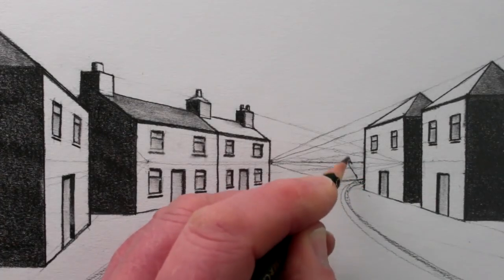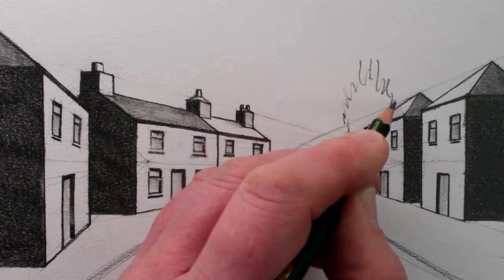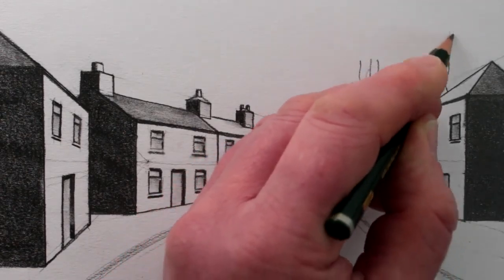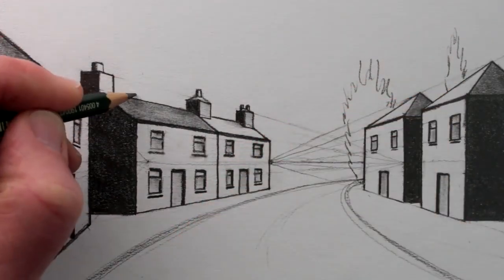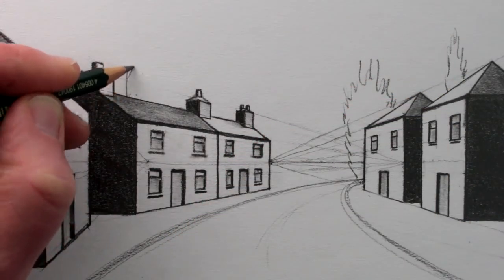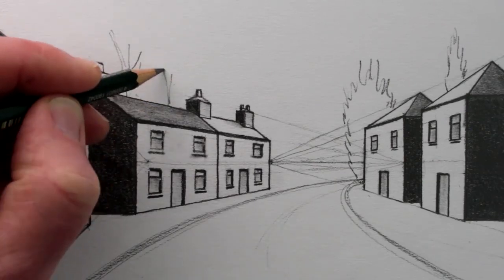We could draw a dark tree here at the end of these houses on the right, and then some thinner trees behind the houses on the left and the right, and then in between the houses in the middle I could draw a little bit of a hill and some trees around this area too.